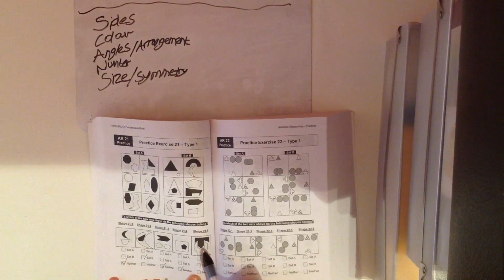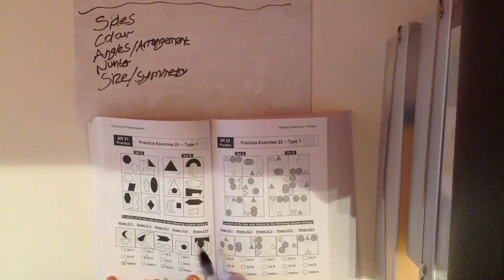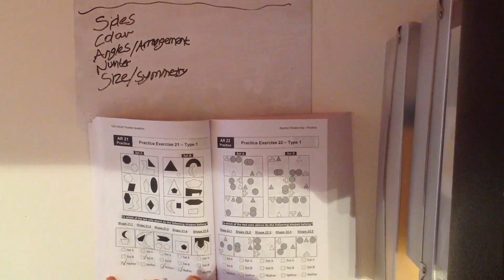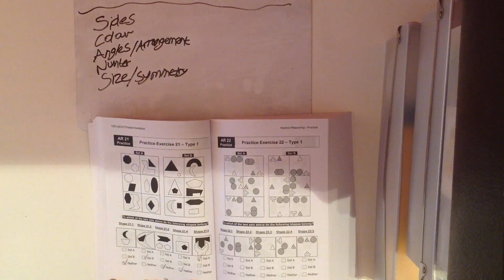And then this one is 1, 2, 3, 4, 5, 6, 7, 8. So you've got 8 sides on the black. 1, 2, 3, 4, 5, 6, 7, 8, 12. So 8 and 12. So that belongs to set A. So as you can see, 3 of them are neither, one's B and one's A. So neither is an answer a lot of the time.